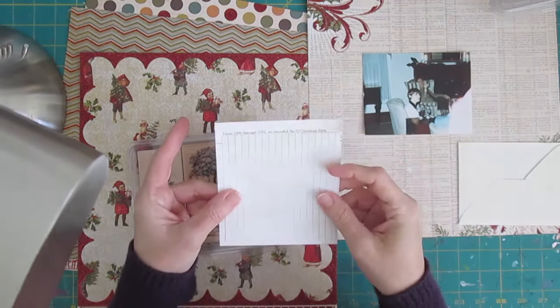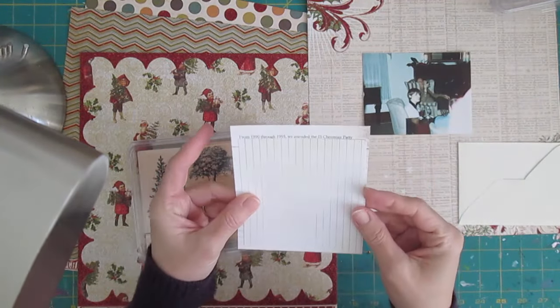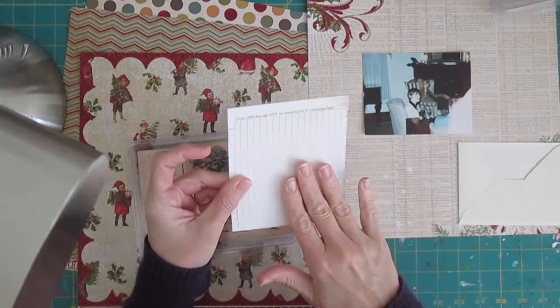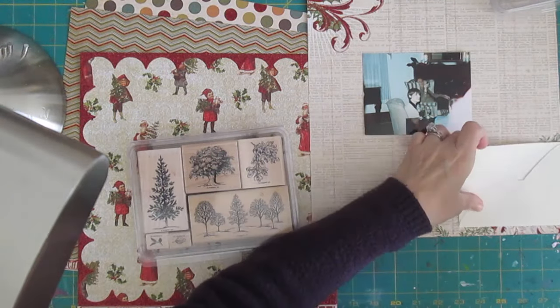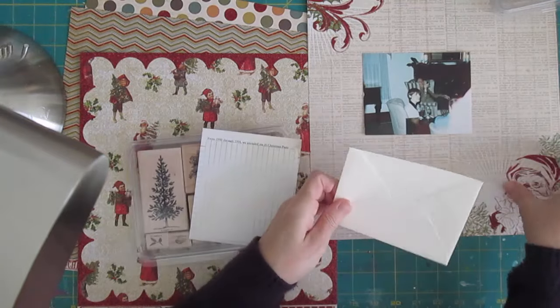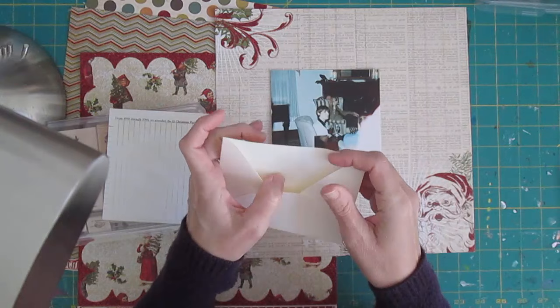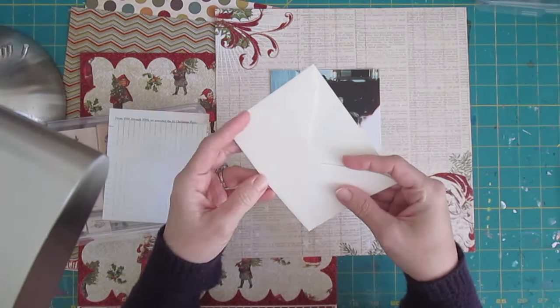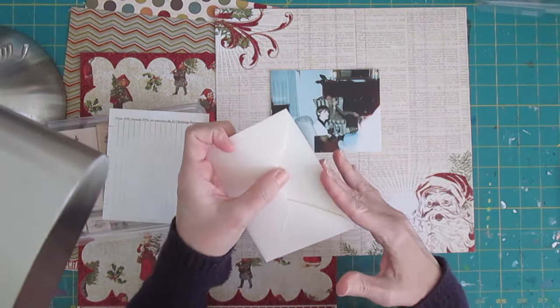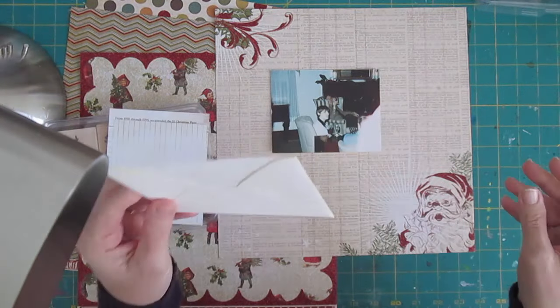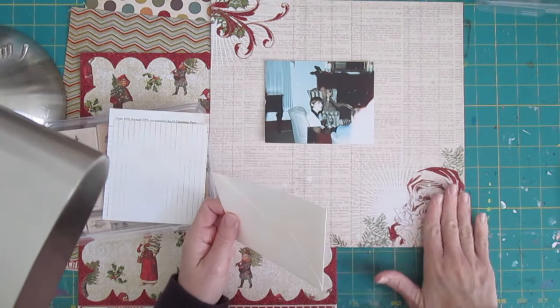Okay, I typed up my journaling, and to protect the innocent and not so innocent, I'm going to cover it just for the purposes of this video. I'm going to be tucking it into this envelope, and what I did was just take a regular envelope that I had that was already manufactured, made this way, and I just cut the top off of it, and I'm going to glue it on my background over Santa.